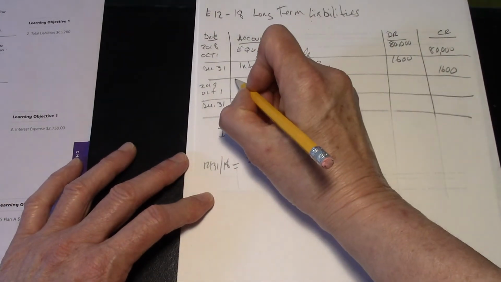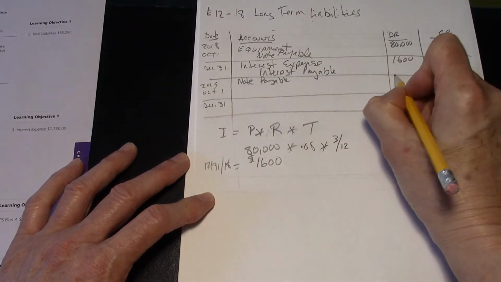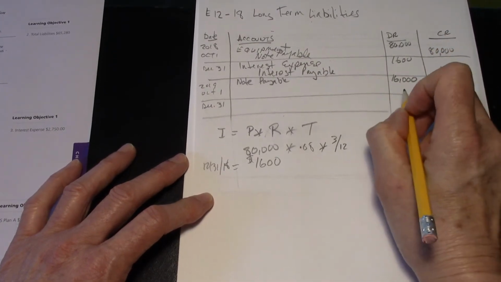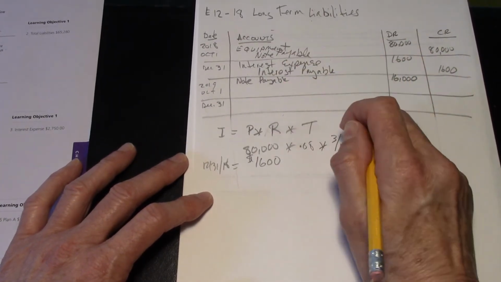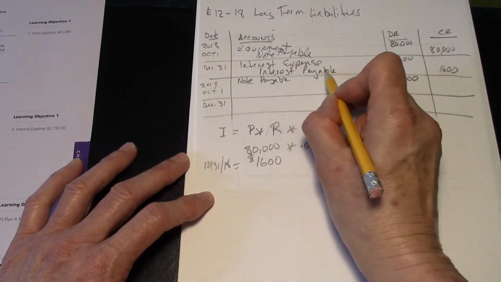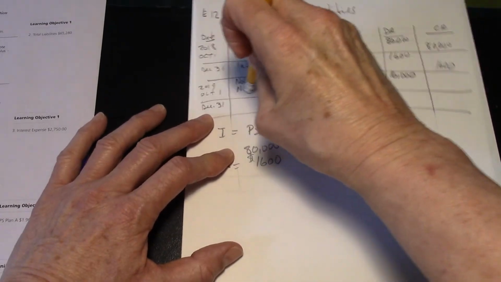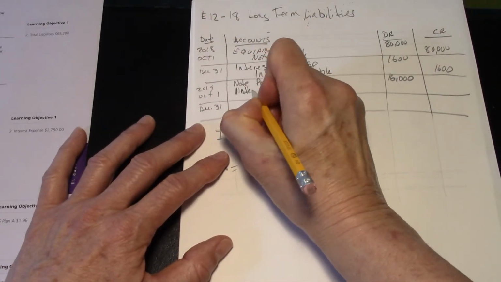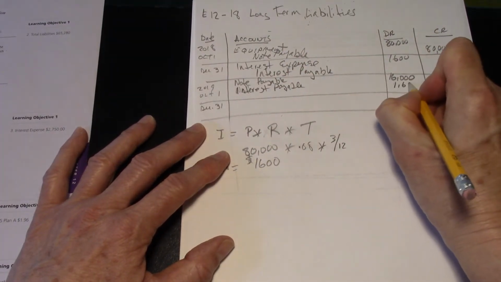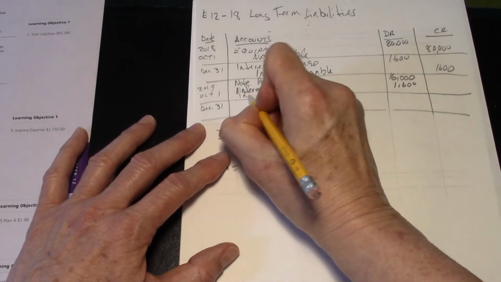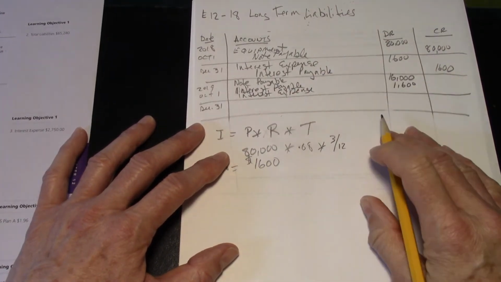So we know we're going to reduce the note payable by 16,000, because they just tell us that's what we pay, so that's how you reduce liabilities, decrease with debits. We know we're going to pay this interest payable now, so, well, that's a liability. Oops, not a note payable, it's interest payable, and it's 1,600. We know we're going to have some interest expense that we're going to have to calculate.